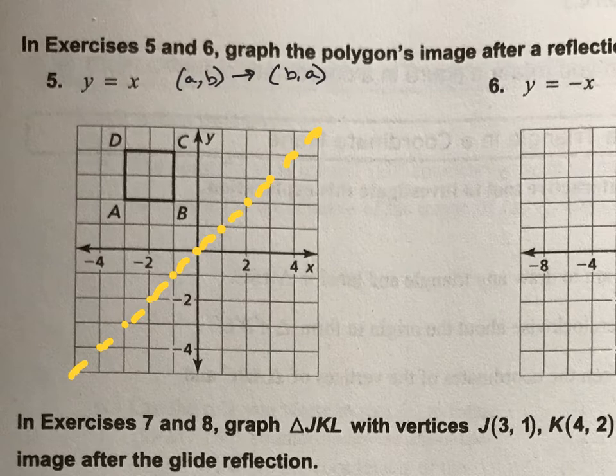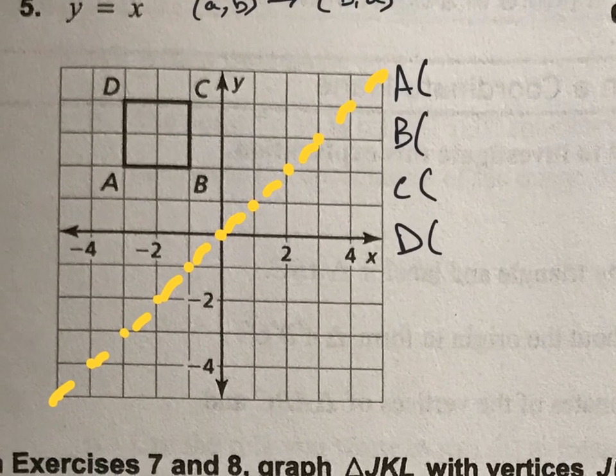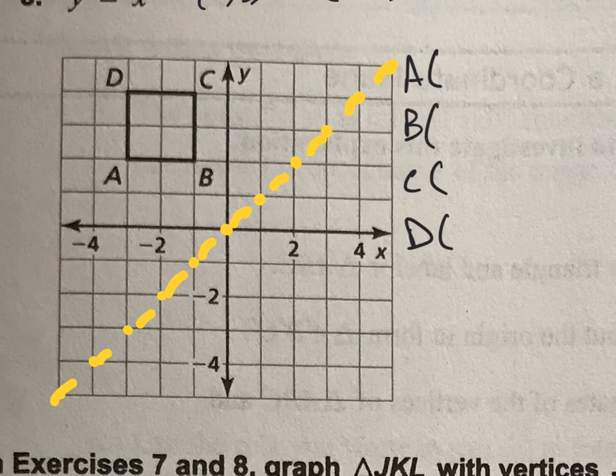So here's how we do this. I want you to write down all of the coordinates, A, B, C, and D, that you have. Go ahead and write them all down. These are not going by twos.